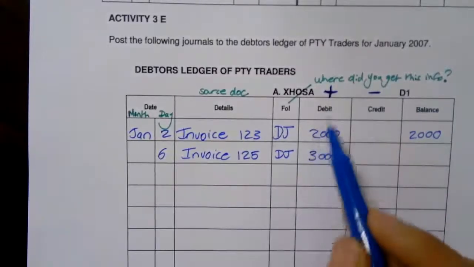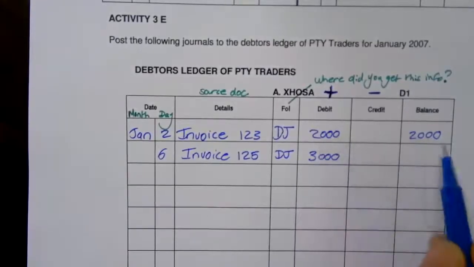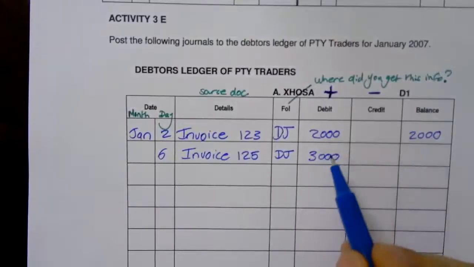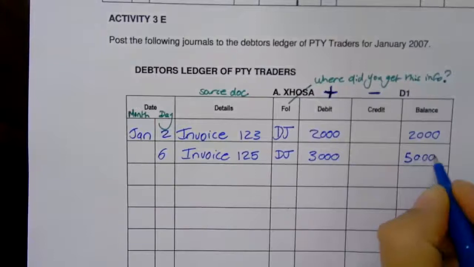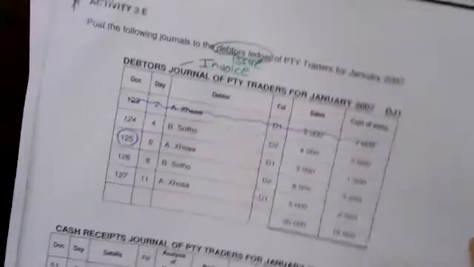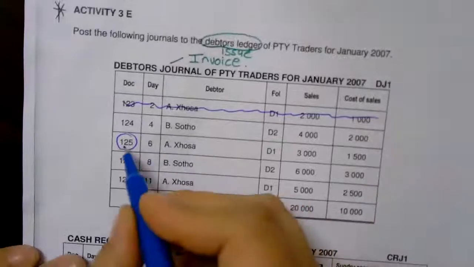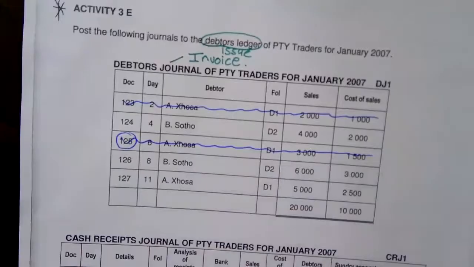Okay, so he bought from us, so that's why we debited. So now he doesn't owe us 2,000 Rand anymore. He owes us 2,000 Rand plus 3,000 Rand, which is 5,000 Rand. So that is how much he owes us now. Okay, so when you are done with that transaction, you just draw a line through it again so that you know that you are done.